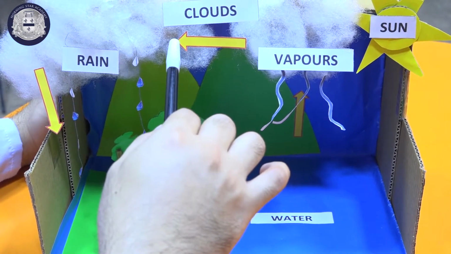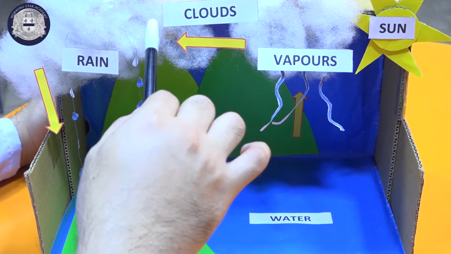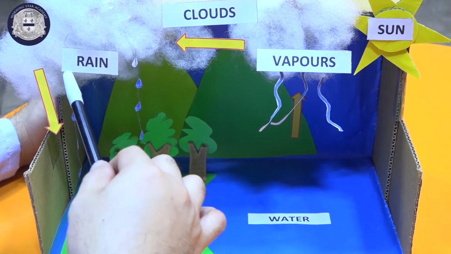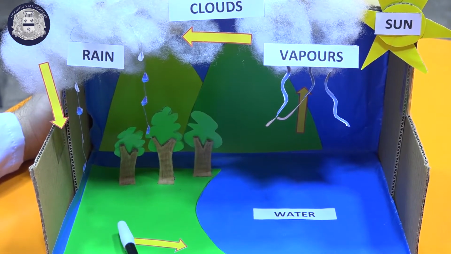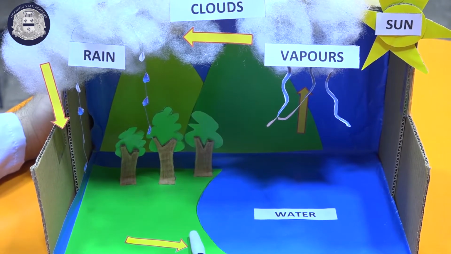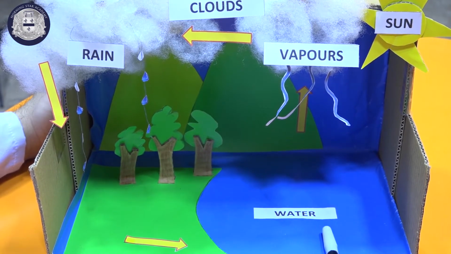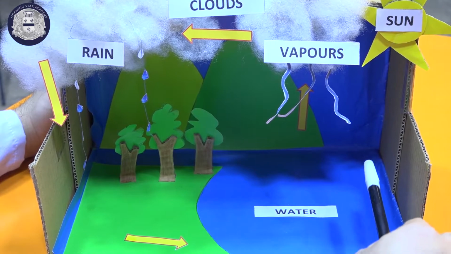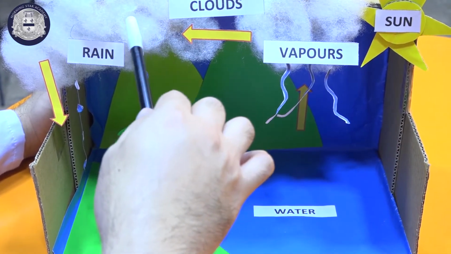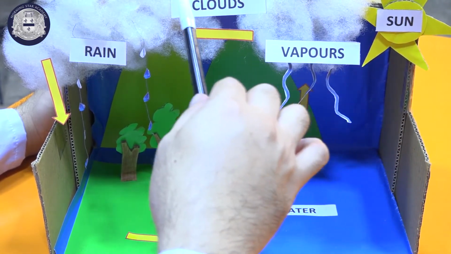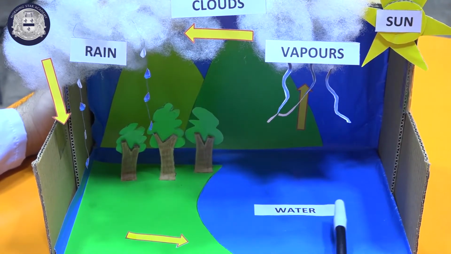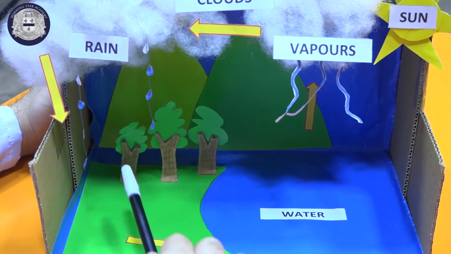If the cloud cannot hold the water, it drops as rain and the water moves again, going down to the ground, going down to the bodies of water, and it continues to move like a cycle, which is now, we call it as water cycle.